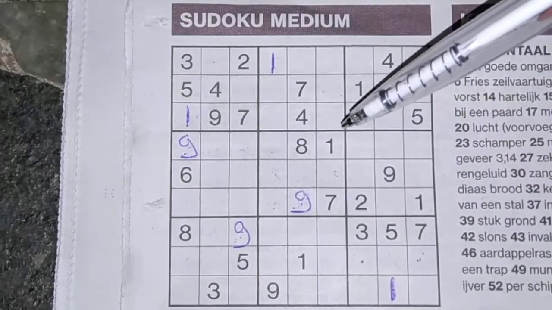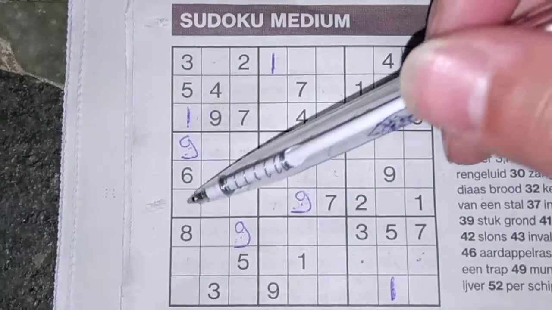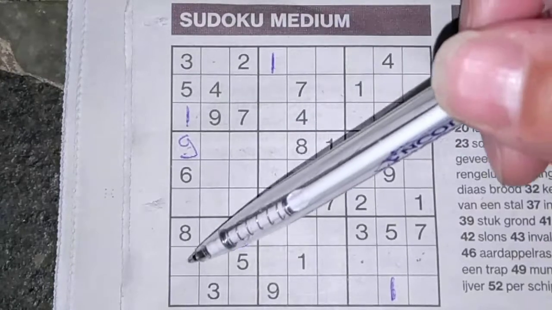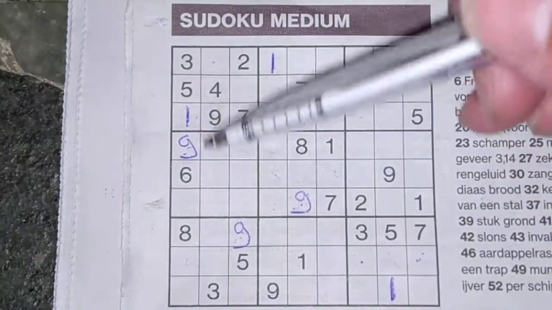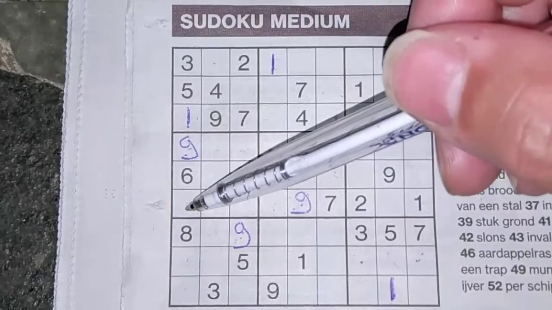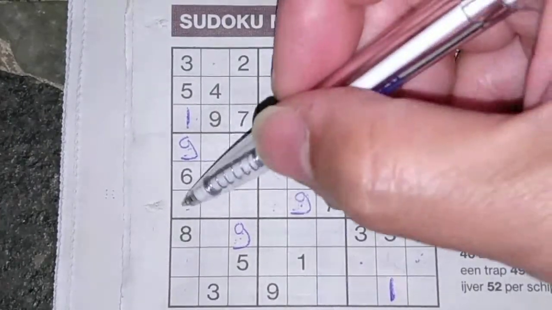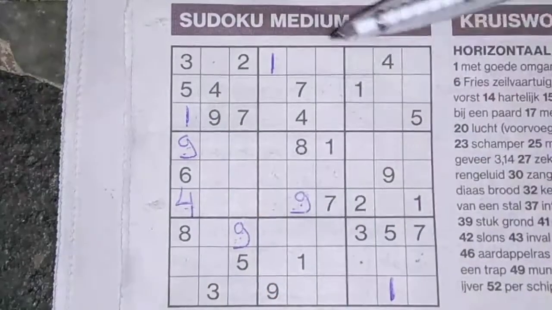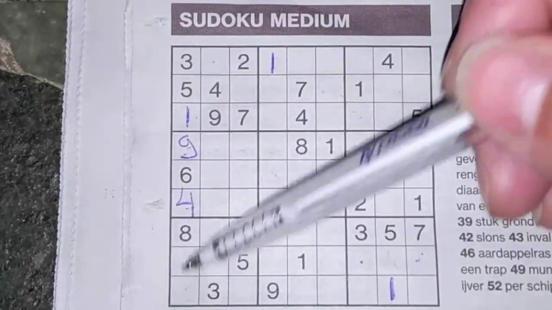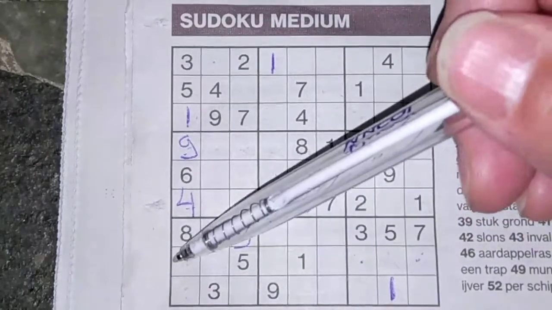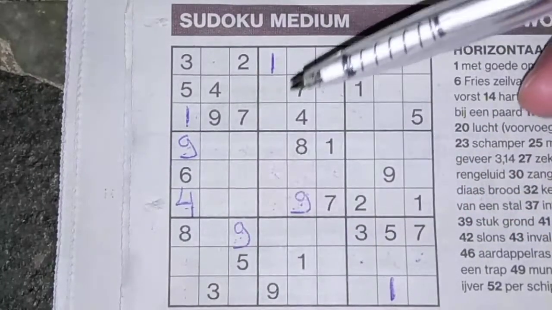The missing numbers are the 2, the 7, and the 4. And look, we have a 7 and a 2 here. So no 2 and 7 there. 1 digit left should be the 4. These 2 should be the 2 and the 7. I cannot fill this yet. Need to wait. Remember that.